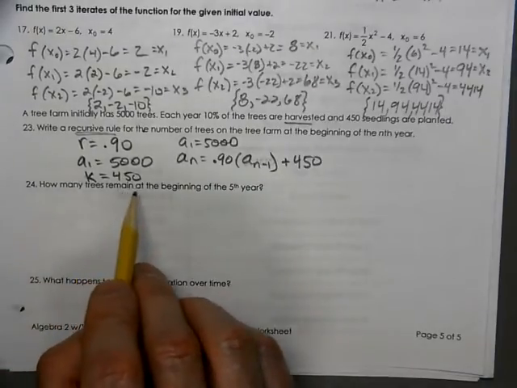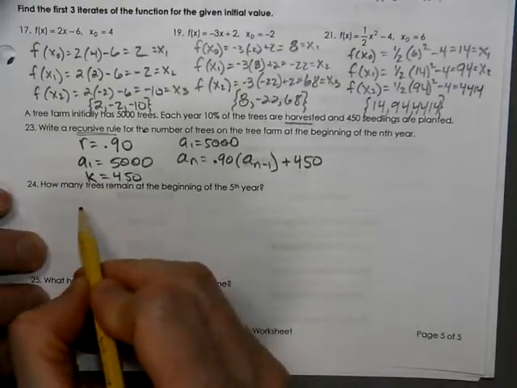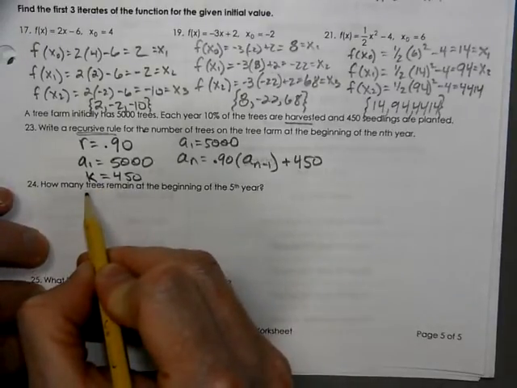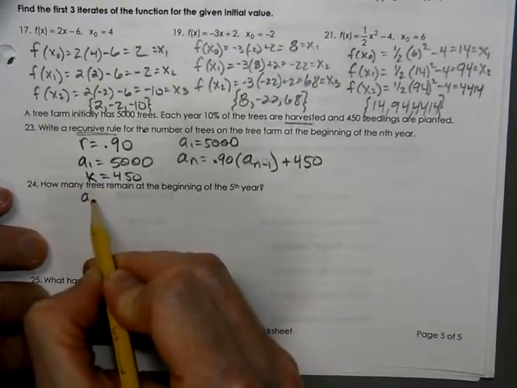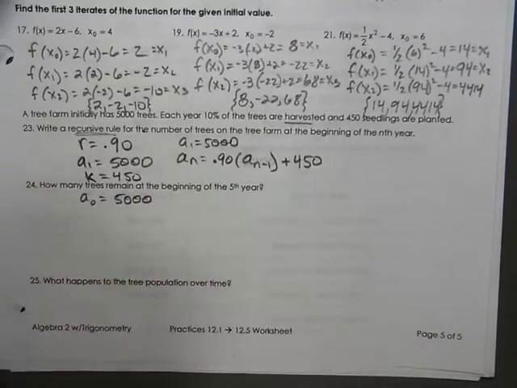So, how many trees remain at the beginning of the 5th year? Well, at 0 years, we haven't done anything yet, we're at 5,000 trees.